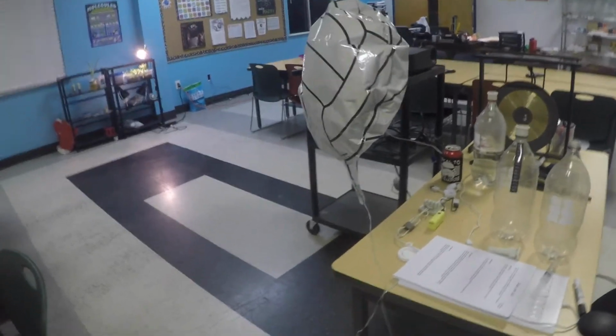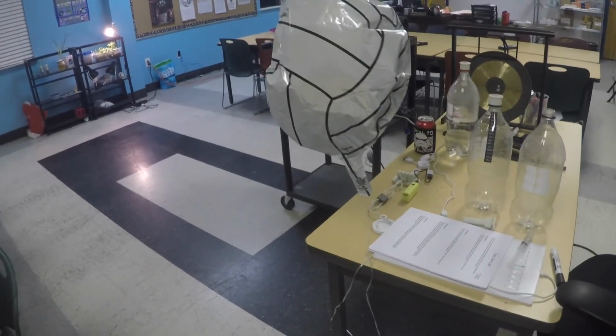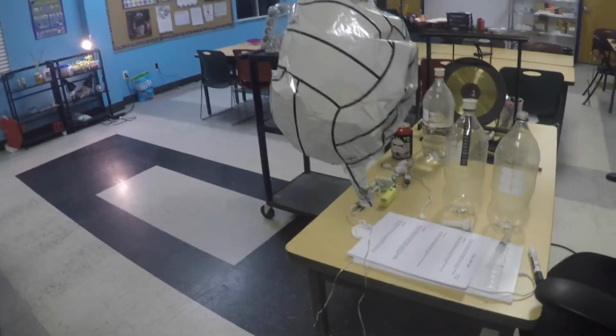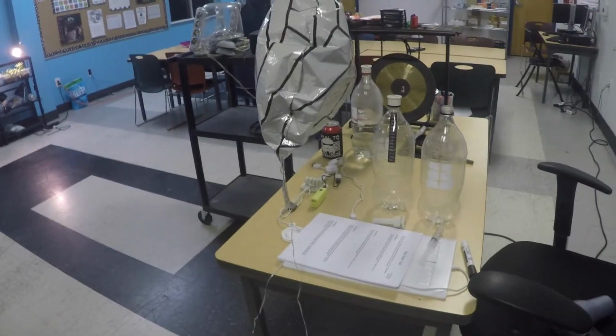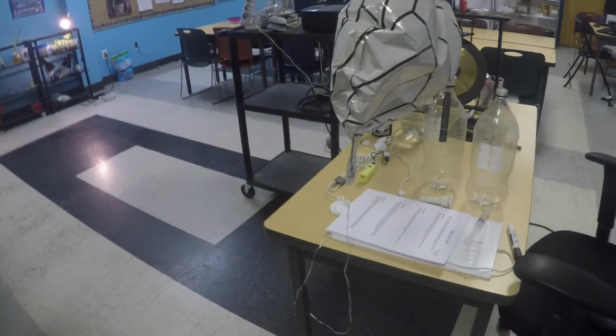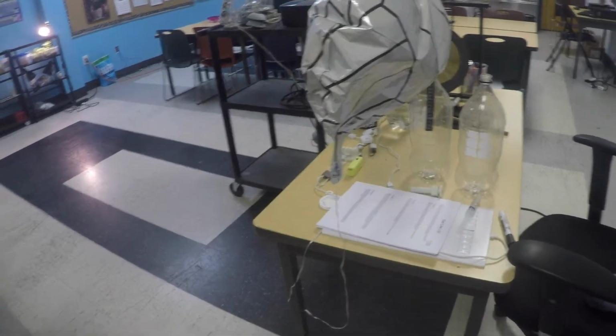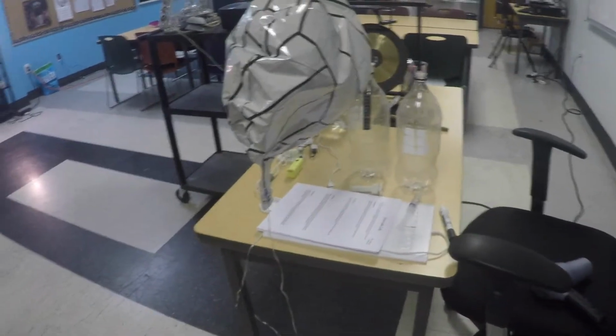So what happened there? What changed? Well, the gas expanded, and the gas became less dense and it rose. Now we have to think of this in terms of temperature and volume. So as the temperature went up, what happened to the volume?